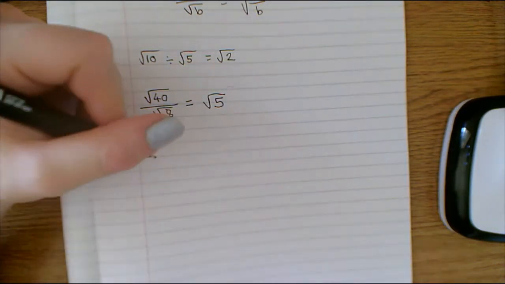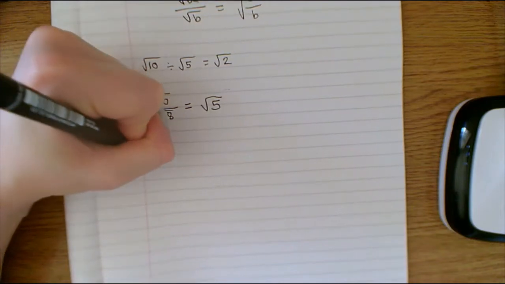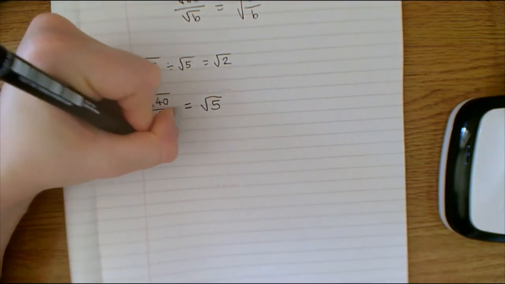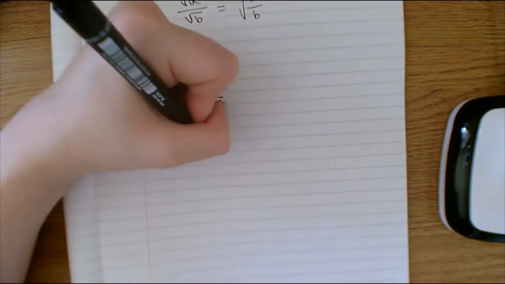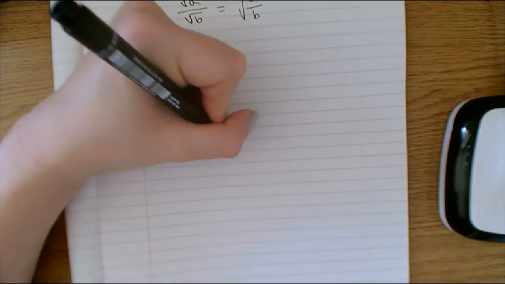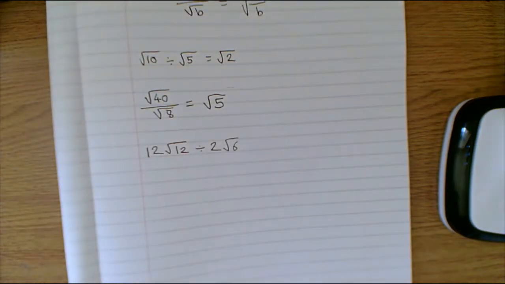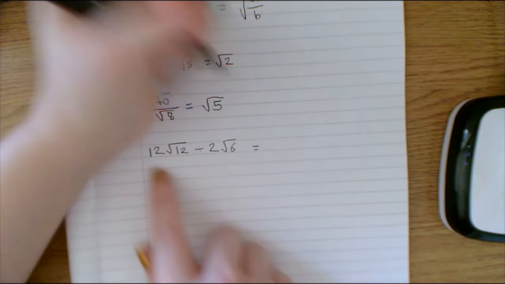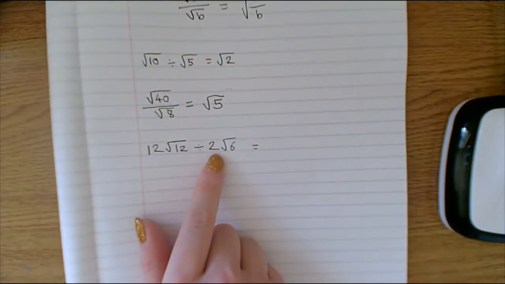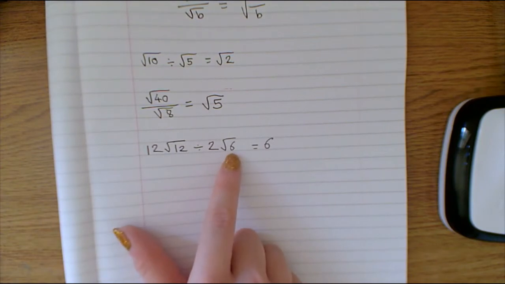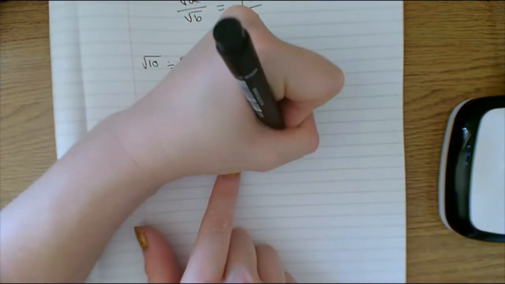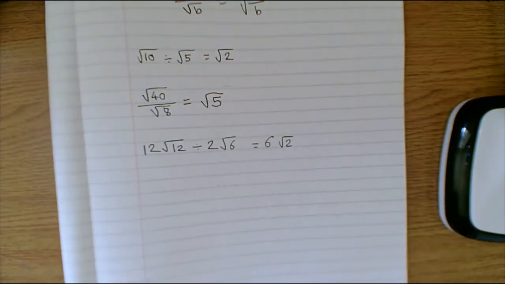It gets a little bit more complicated when there's numbers in front of the surds. So if we had something like, say, 12 root 12 divided by 2 root 6. All we are doing here is we divide the number parts and we divide the surdy parts. So 12 divided by 2 is 6. Root 12 divided by root 6 is root 2. And so my final answer here is 6 root 2.